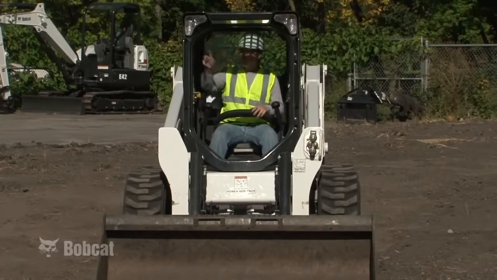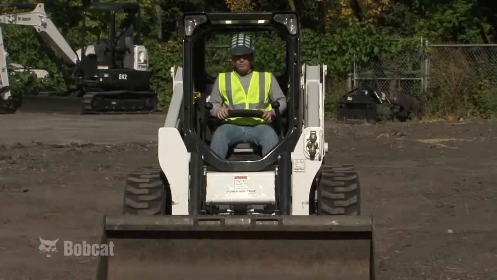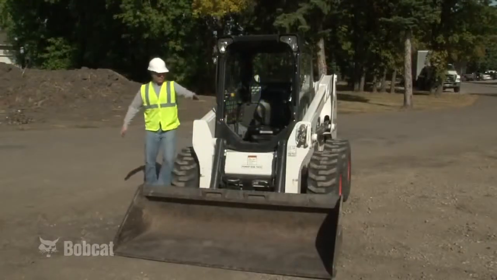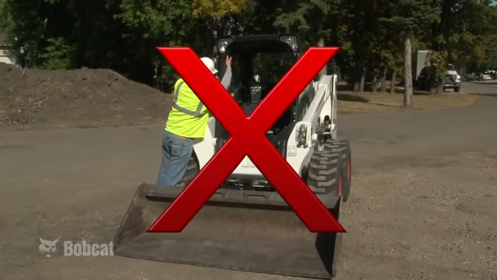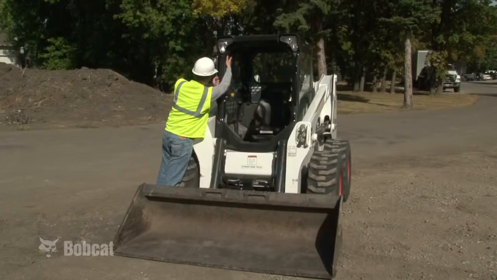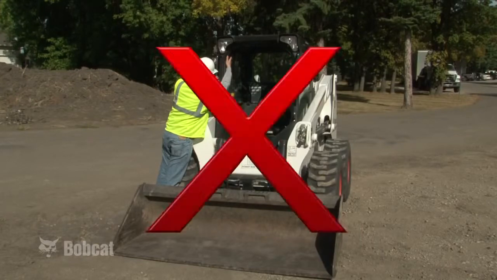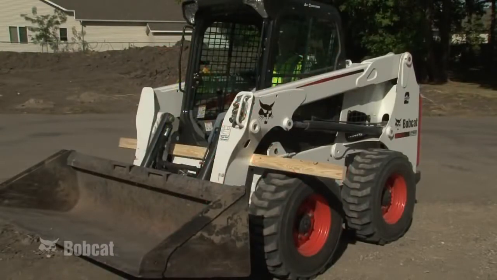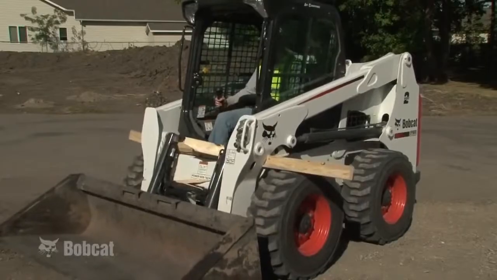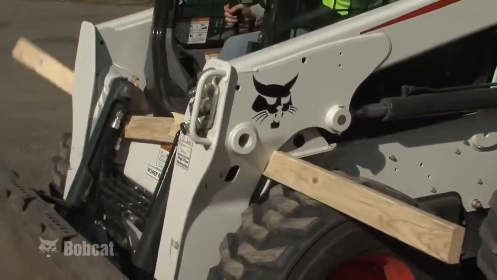Start the engine. Never attempt to start the engine or operate the controls from outside the operator's position. This is dangerous and could cause serious injury or death. For example, the lift arms, attachment, or the loader itself could move. Always sit in the operator's seat to operate the machine.